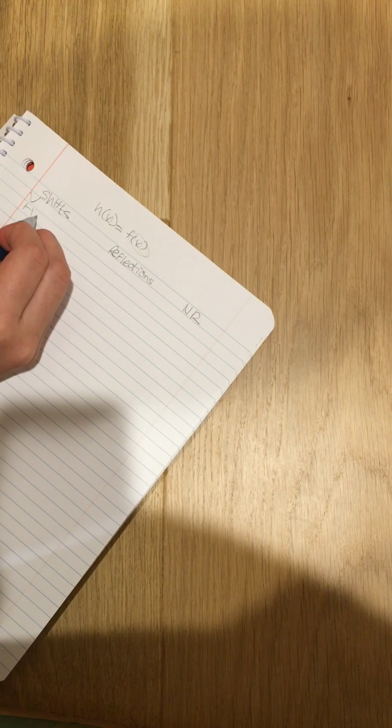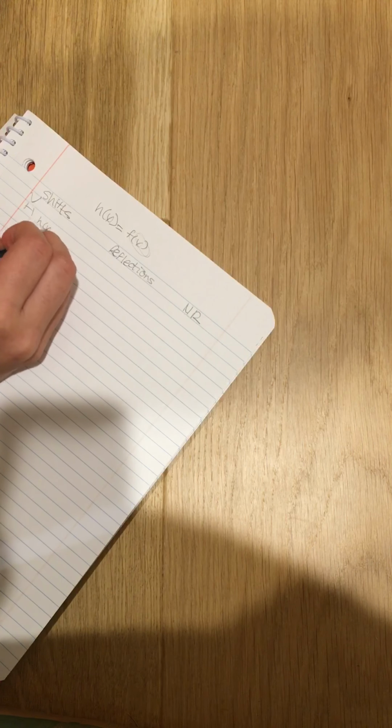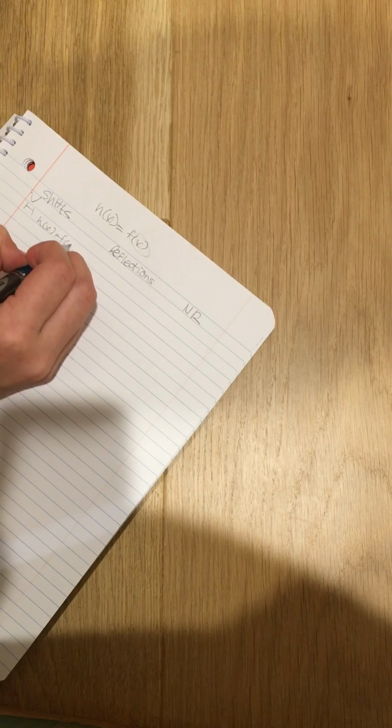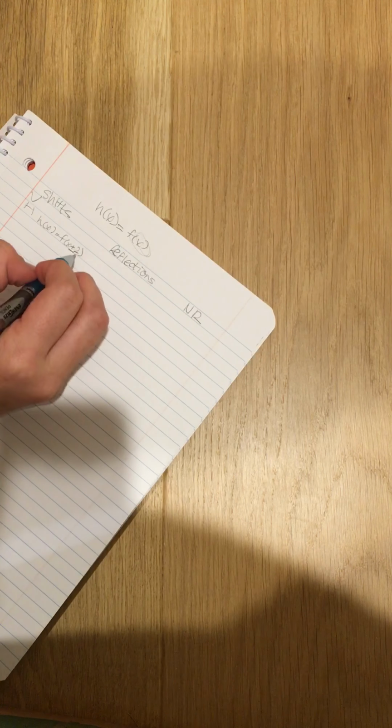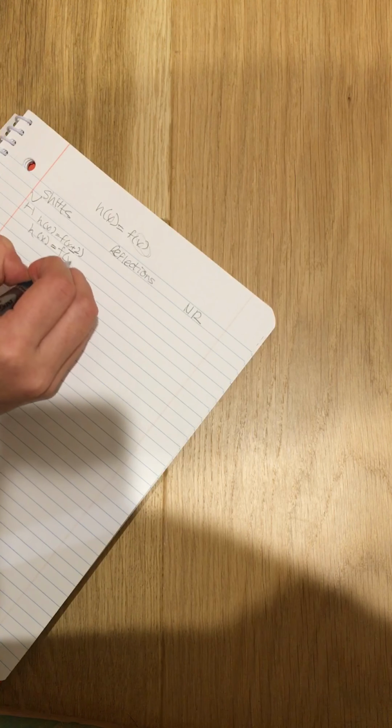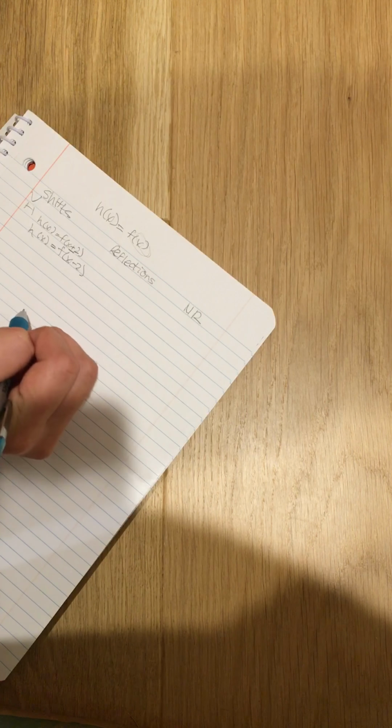So for example, if you have h of x equals f of x plus 2, if it's adding, you're going to move the function to the left 2. And if you subtract by 2, you're going to move the function right by 2. And so normally if you subtract 2, you go to the right, but this way with functions, it's all swapped.